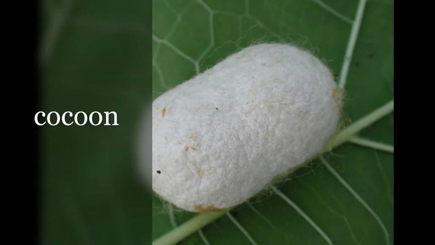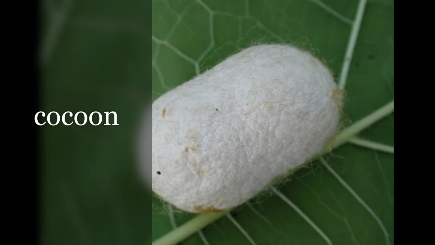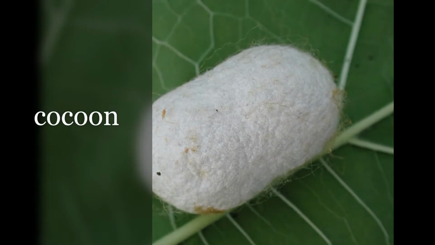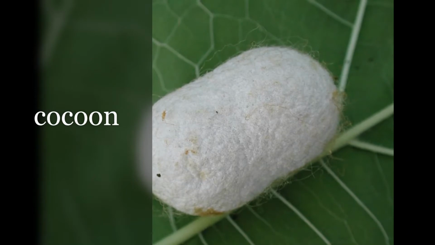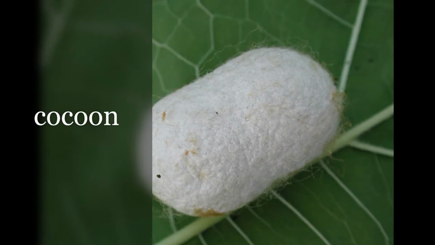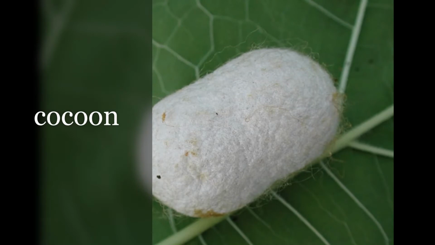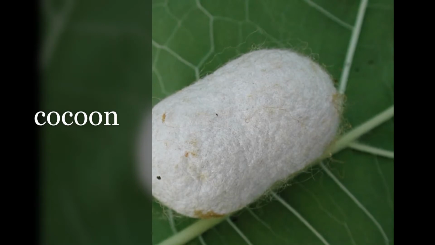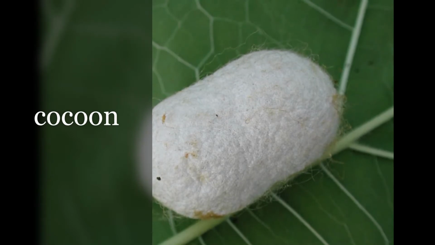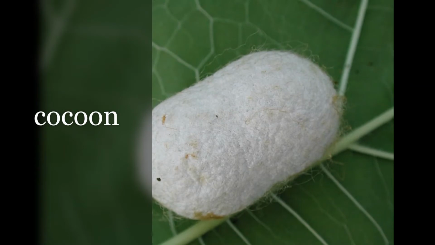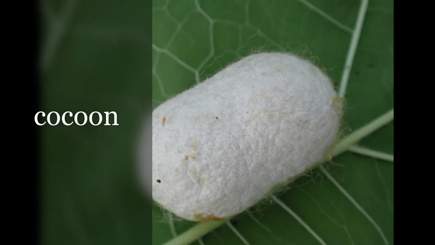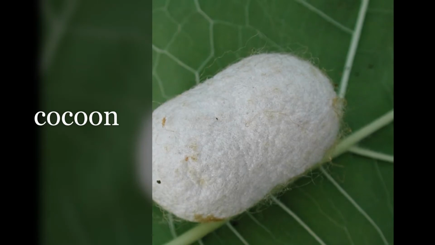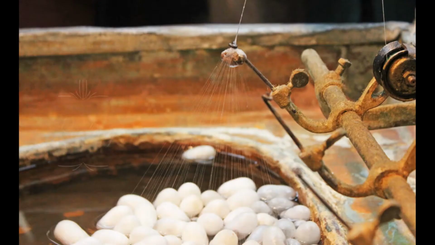After that, the caterpillar secretes a liquid and that liquid becomes hard on coming in contact with air, and it changes into a fine thread which is made up of proteins. After that, the caterpillar covers itself completely with those fine fibers, and that covering is known as cocoon. And the silkworm develops into a silk moth inside the cocoon.